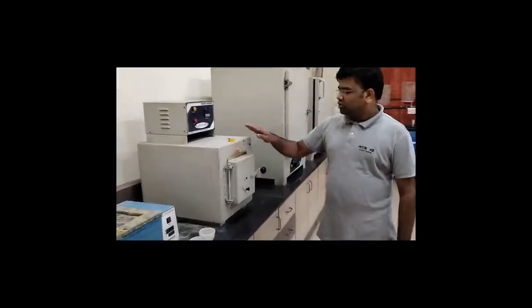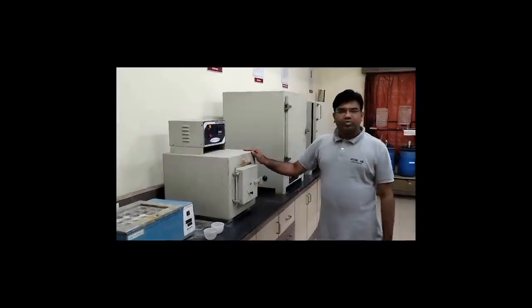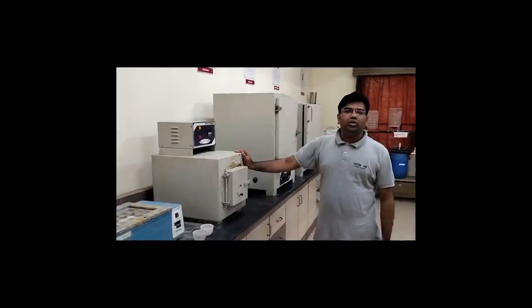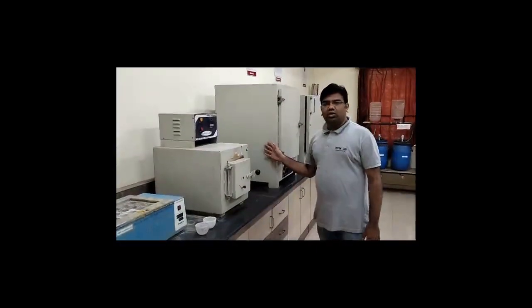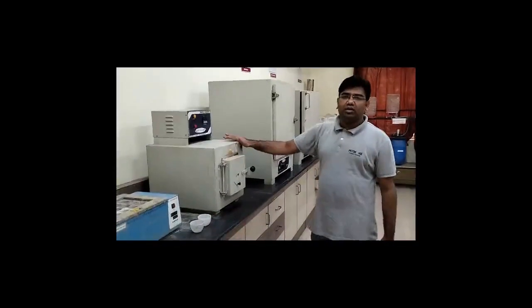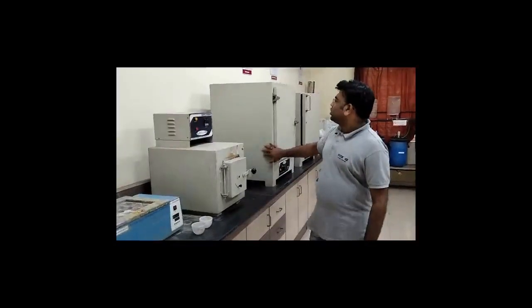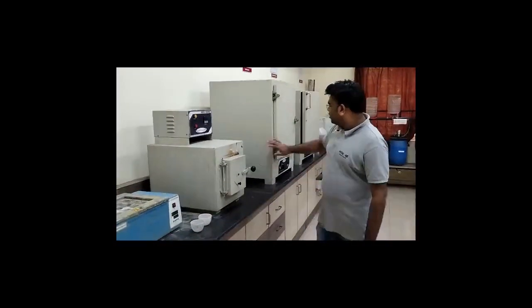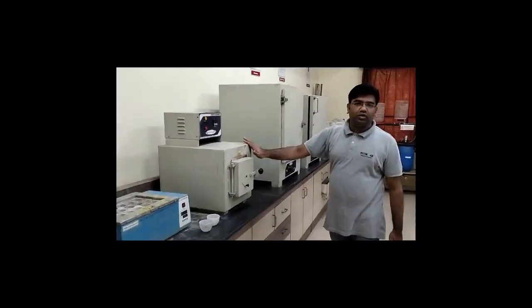Okay, so this equipment is called the muffle furnace, and the muffle furnace will be used for finding out the total volatile solids. So what is the difference between your muffle furnace and hot air oven? The temperature that the muffle furnace can handle is up to 1200 degrees Celsius, and here you cannot handle that particular temperature. Here it is restricted to 250 degrees Celsius only, and the muffle furnace can handle 1200 degrees Celsius.